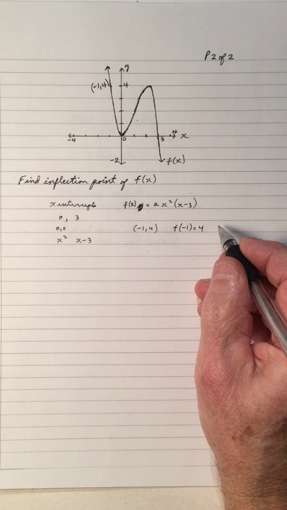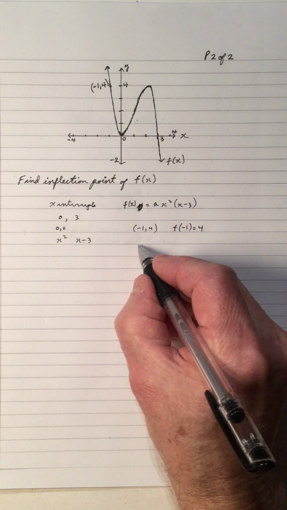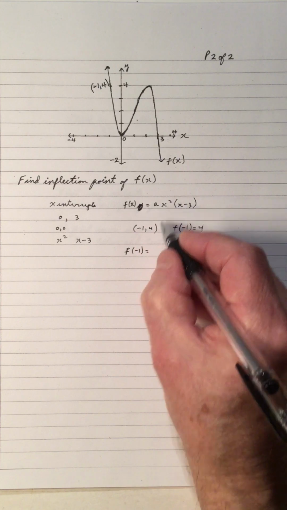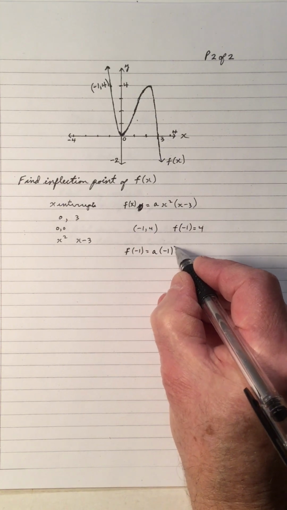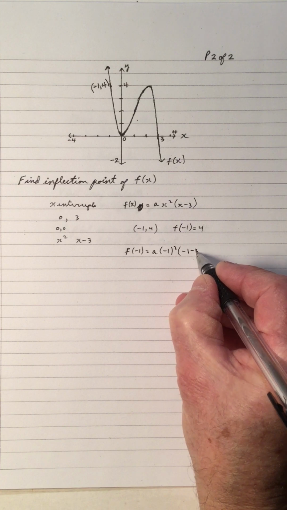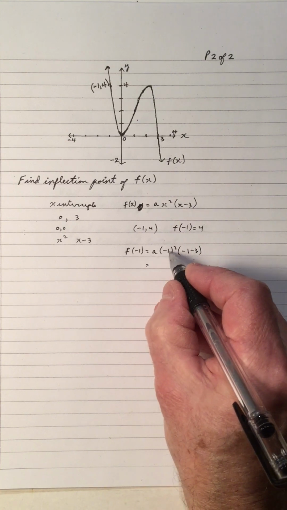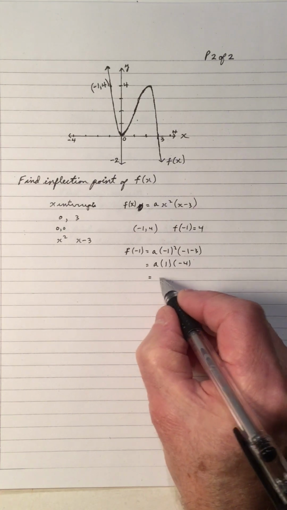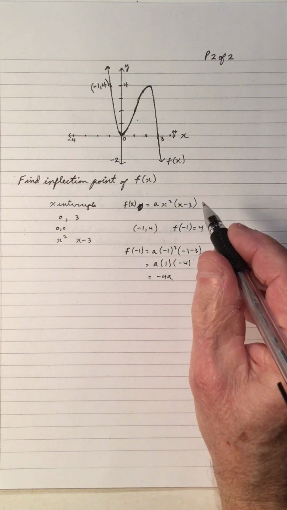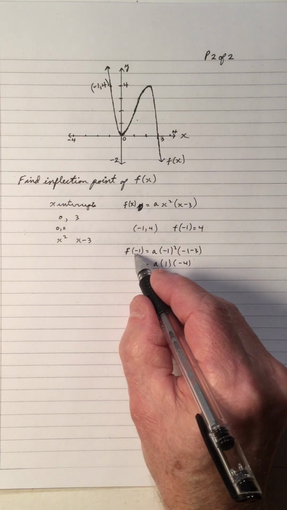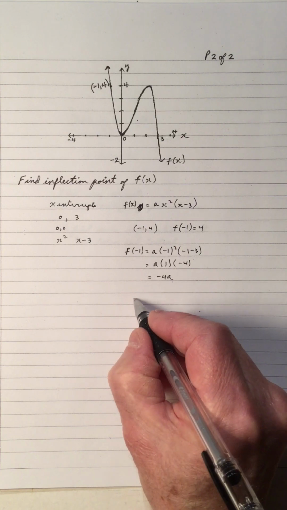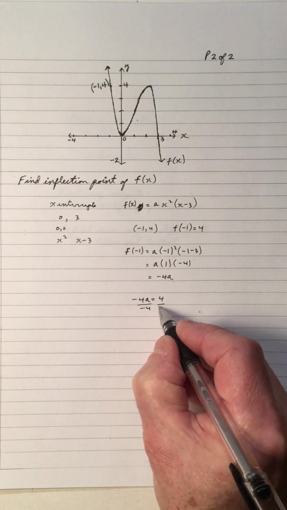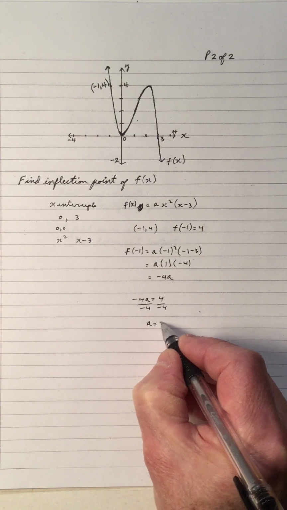If we take this equation and put a negative 1 in, we get a times negative 1 squared times negative 1 minus 3. That's a times 1 times negative 4, so that gives us negative 4a. So f of negative 1 is 4, and f of negative 1 is negative 4a. So negative 4a is equal to 4. Divide by negative 4, and we get a to be negative 1.